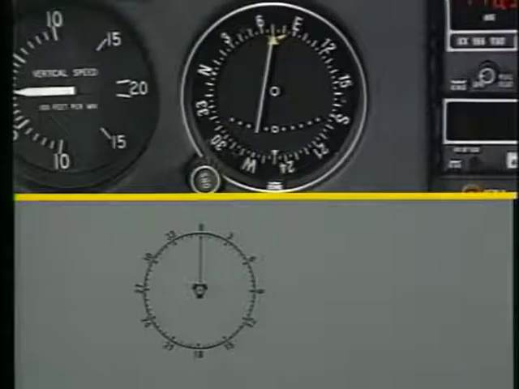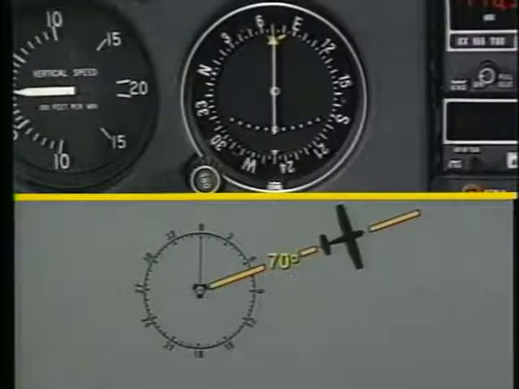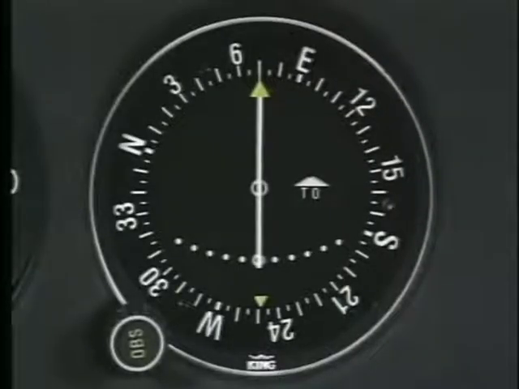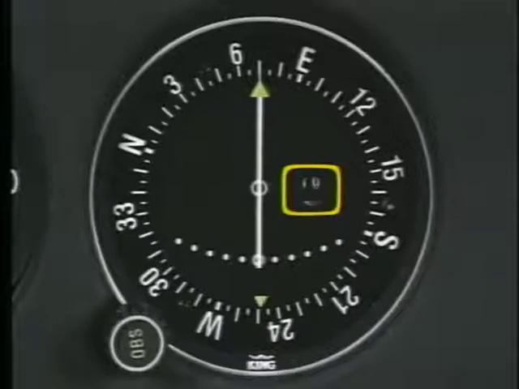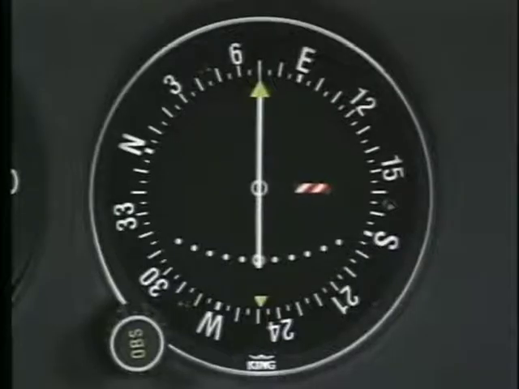The course deviation indicator, known as the CDI, helps you determine your position relative to the course. If the needle is centered, your airplane is located on a radial. If the VOR indicator is set properly, the to from indicator tells you whether your selected course will take you to or from the VOR. When you see an off or nav indication, one of two situations has occurred. Either the signal is too weak to use for navigation, or you have just passed over the station.